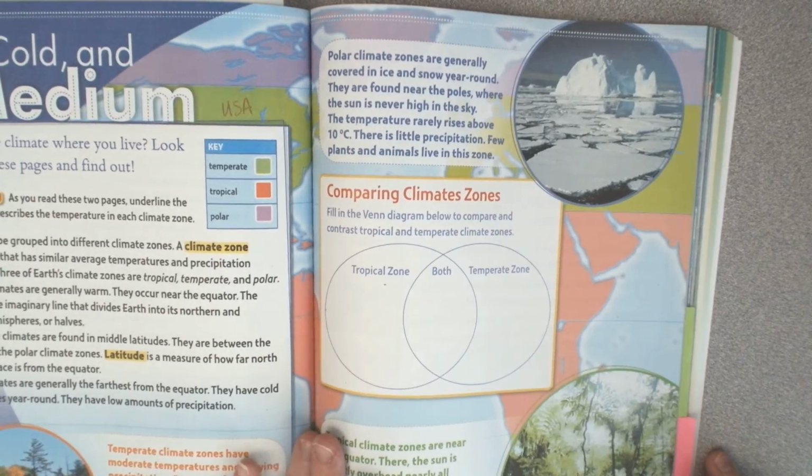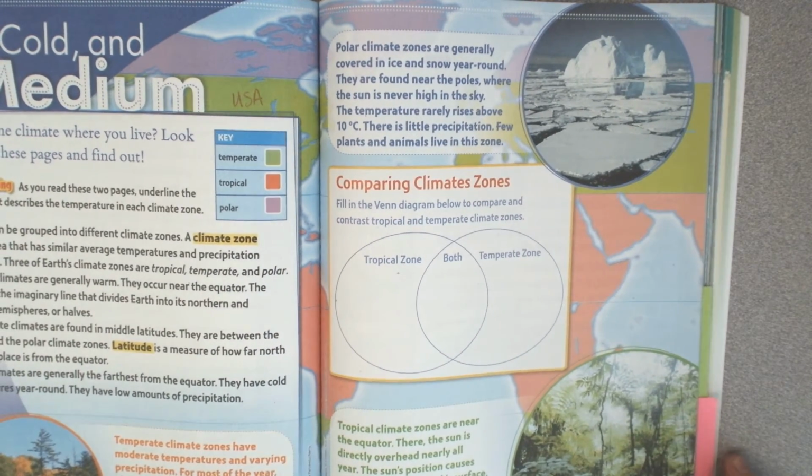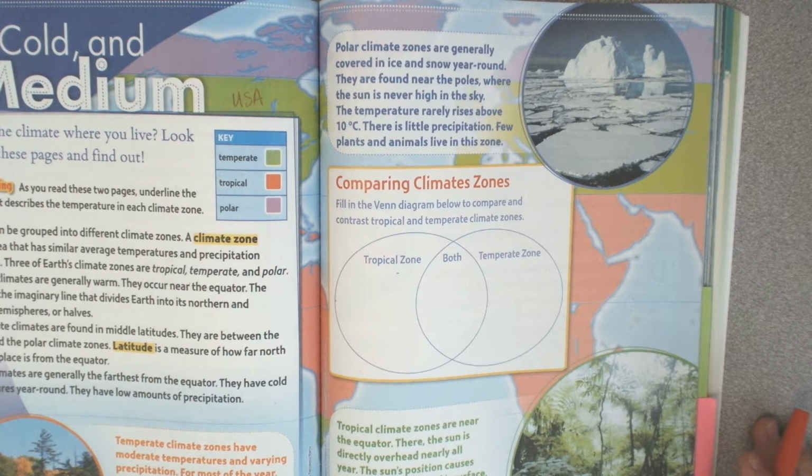Let's read about the polar. I like that. Polar climate zones are generally covered in ice and snow year round. They are found near the poles where the sun is never high in the sky. The temperature rarely rises above 10 degrees Celsius. There is little precipitation, and few plants and animals live in this zone.